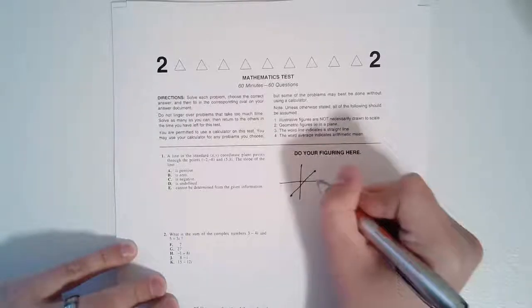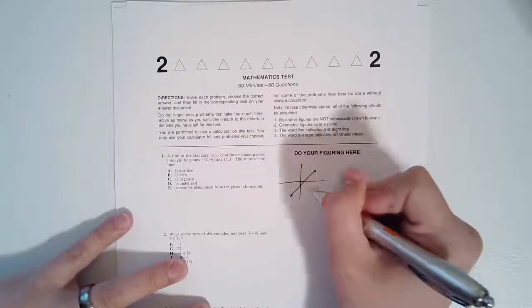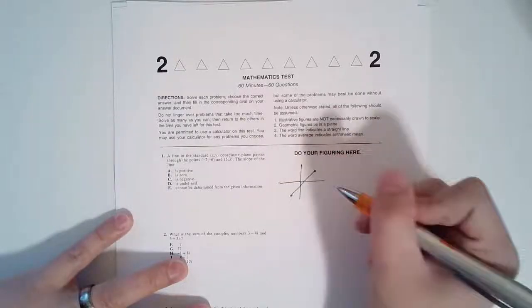The advantage to that is I can get a quick visual of what my line looks like. So I can see here the slope is positive.